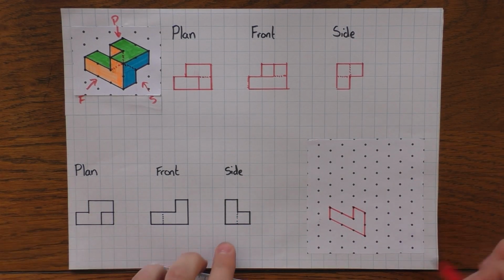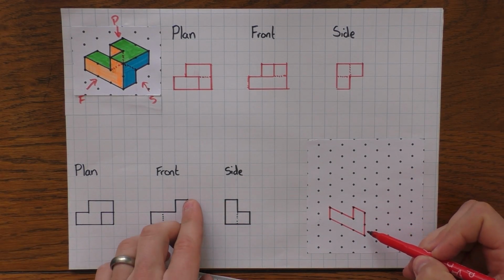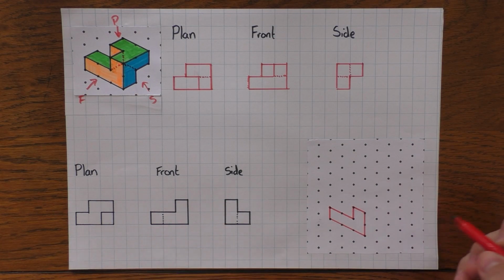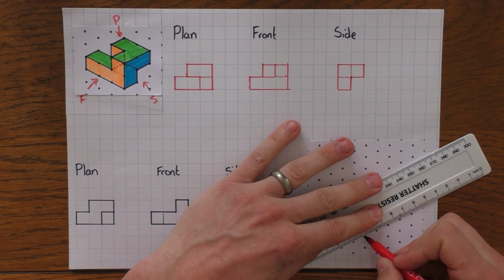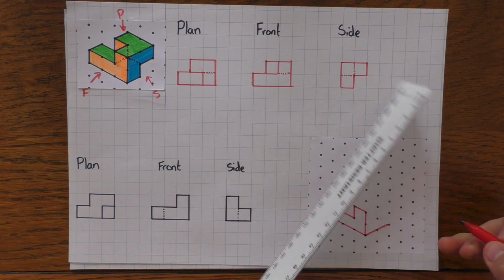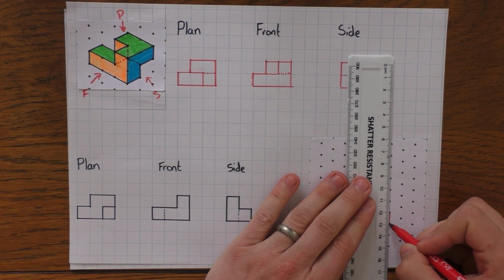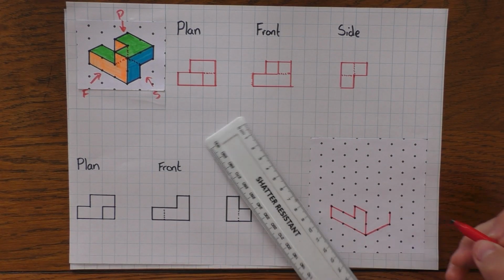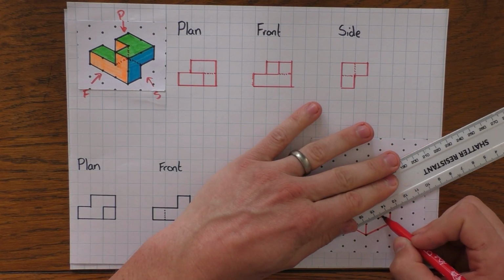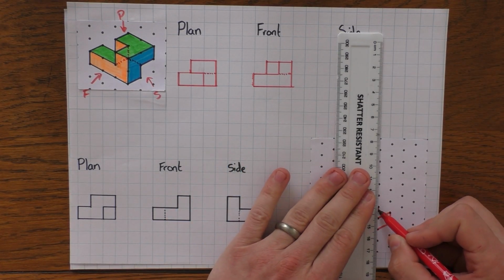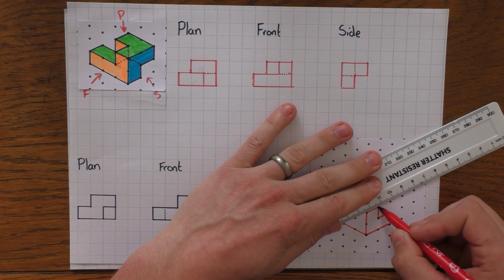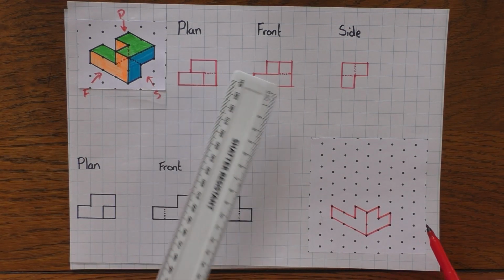Then I'm going to do the side. So I've already got the 2 up here. That obviously joins with the front. That's not a problem. And then I go 2 along the bottom. And then I go 1 up. And then 1 across. 1 up, and then 1 across. So basically a little L. So there's my side view.